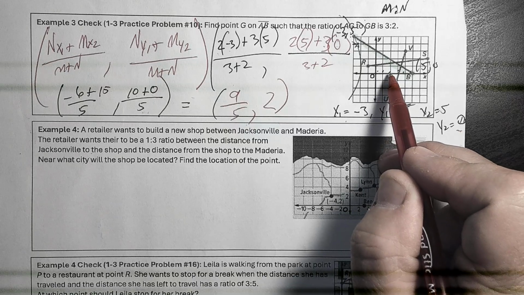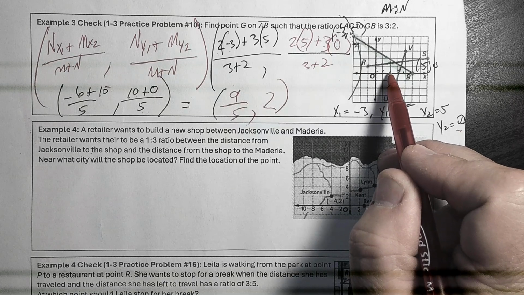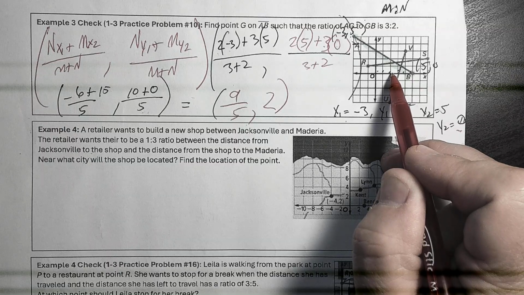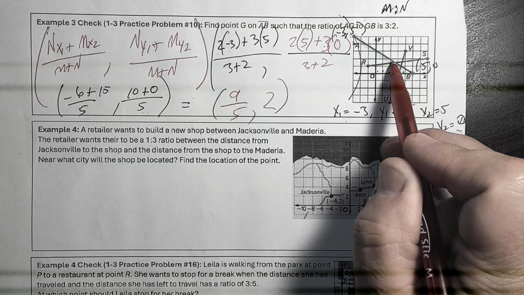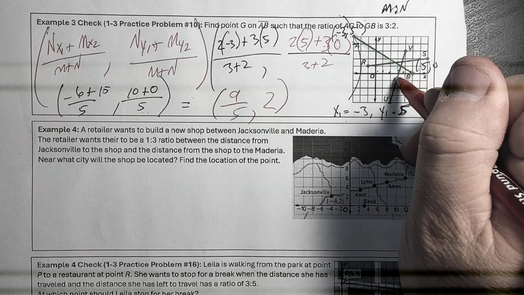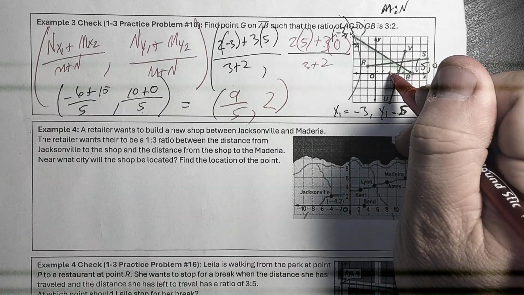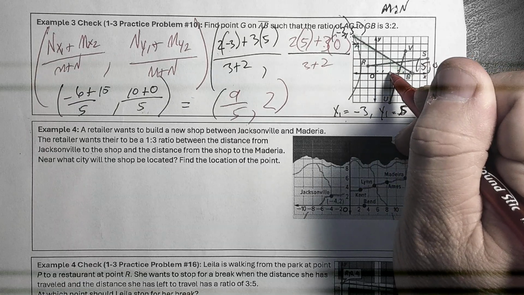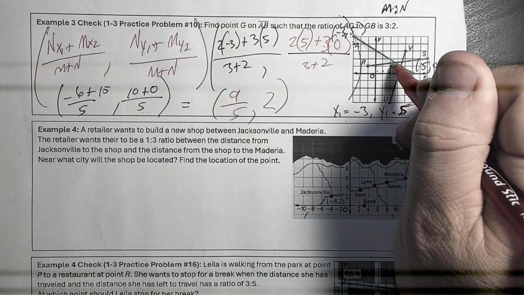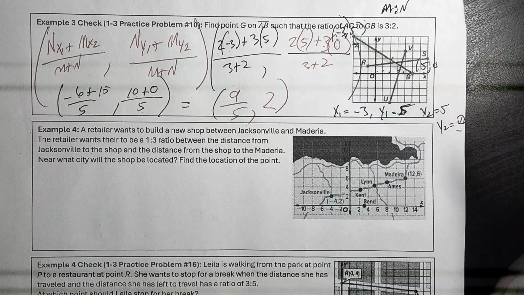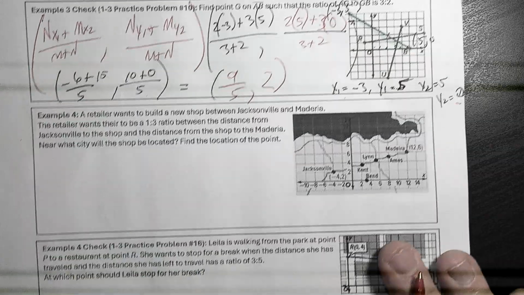So 1, 2, and then a little further, and then 1, 2. It's like right here. Very difficult to see, but hopefully you guys get that.